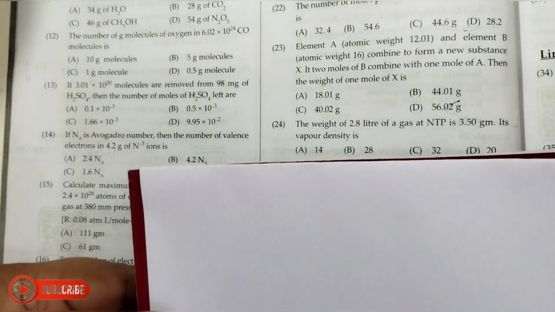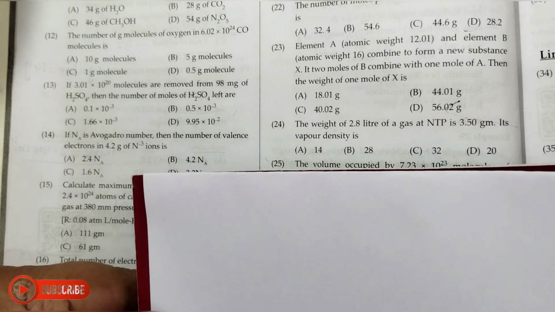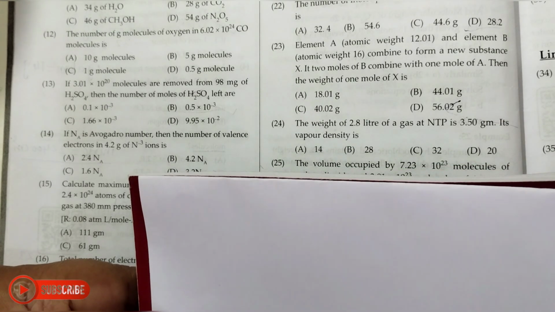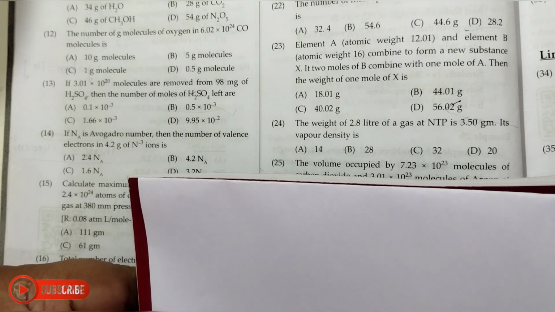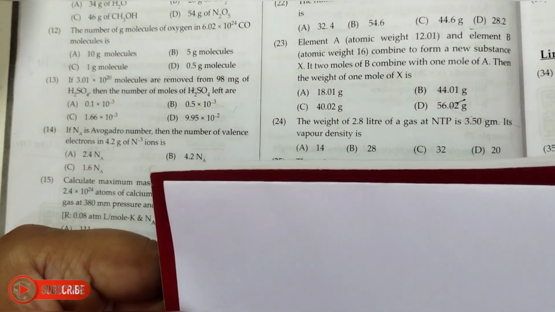See the next question. If 3.01 into 10 raised to 20 molecules are removed from 98 milligram of H2SO4, then the number of moles of H2SO4 left are. Students, in this particular question, they are asking you how many moles of H2SO4 are left in the reaction. So what we need to calculate here is the initial moles and the number of moles that we have removed from the reaction mixture, then you will get the total moles of H2SO4 left. So let us see how to calculate this.